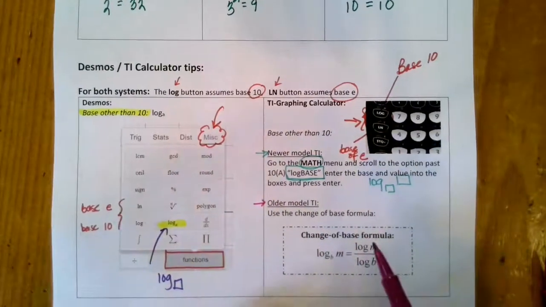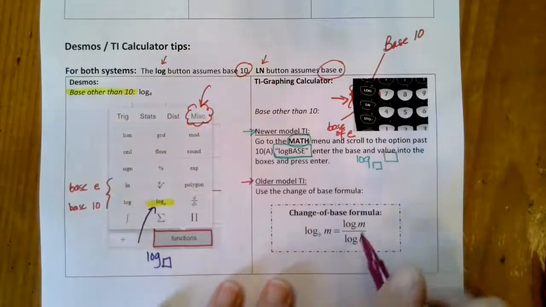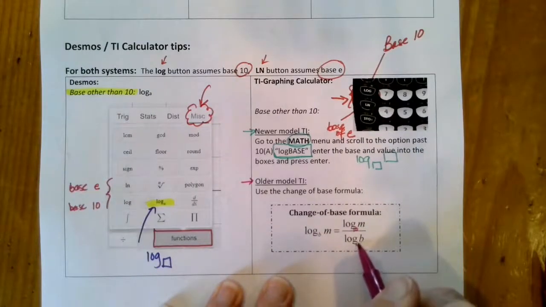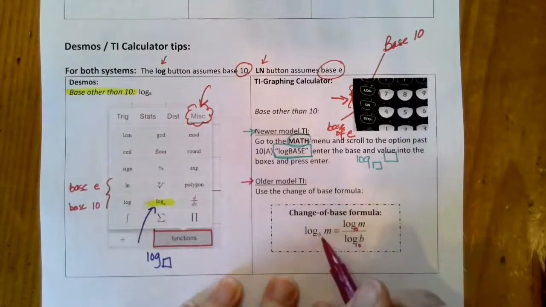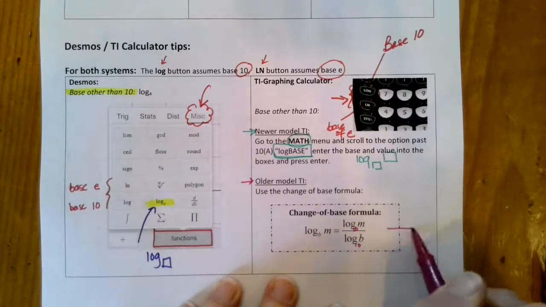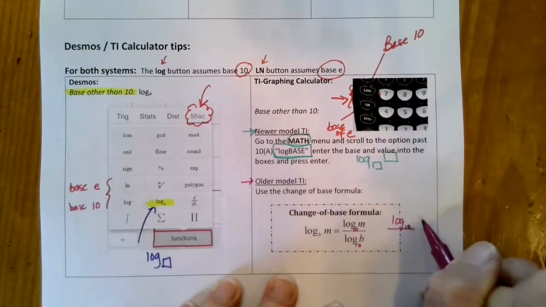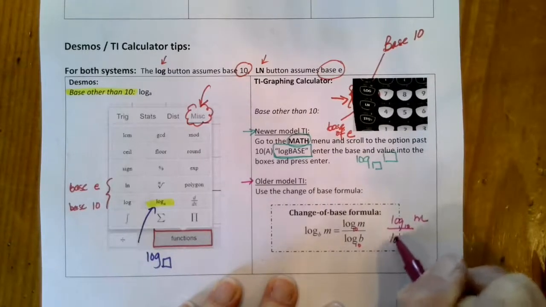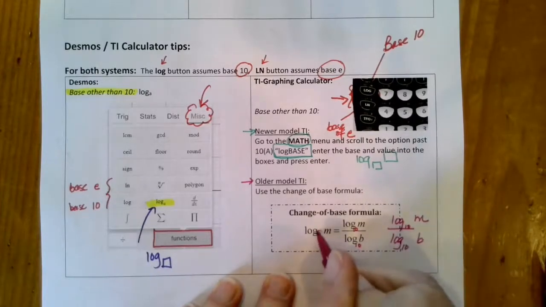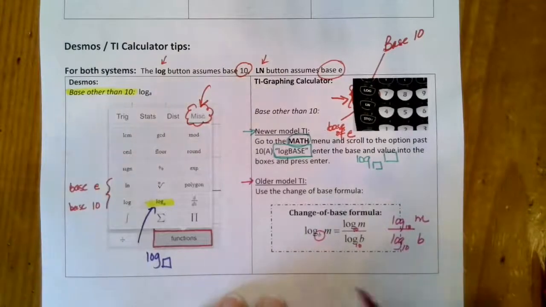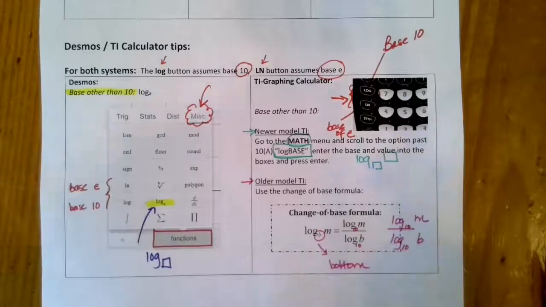So what you have to do is change it into a base 10 formula. You're going to take the log of the value over the log of the base. So it's log base 10 of my value and log base 10 of my original base. I always remember this because the base goes to the bottom in my change of base formula.